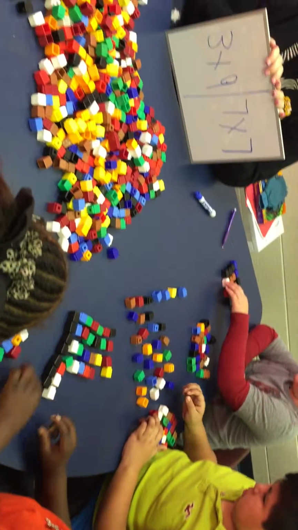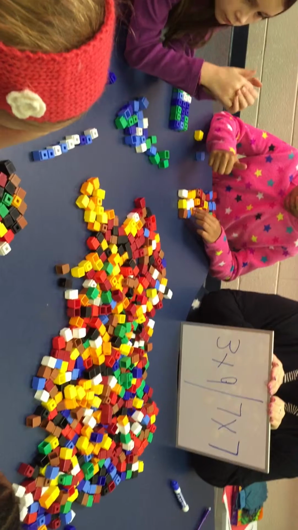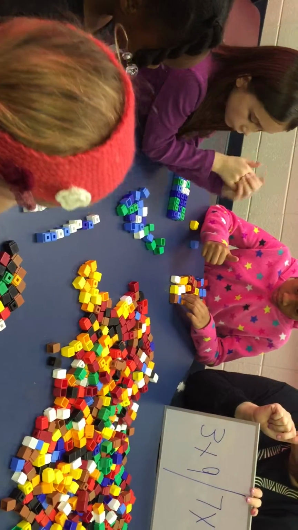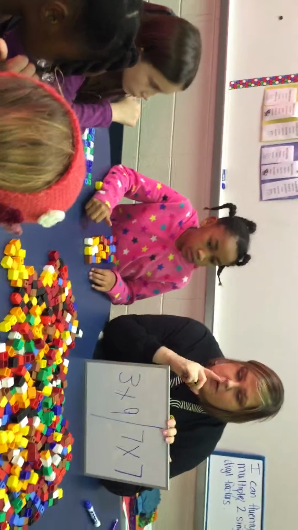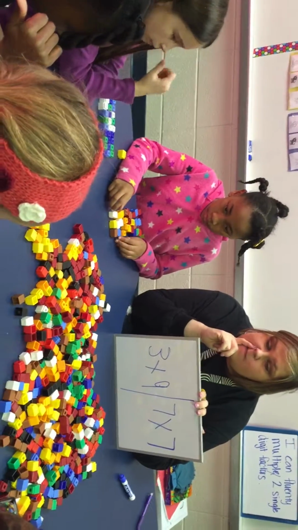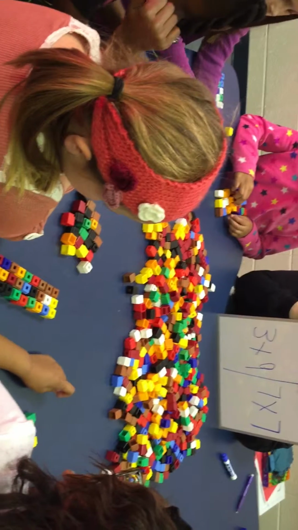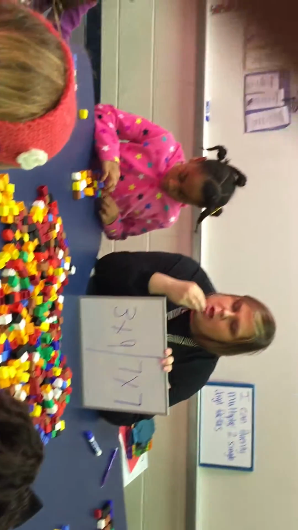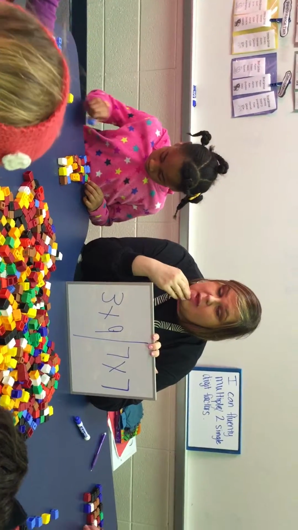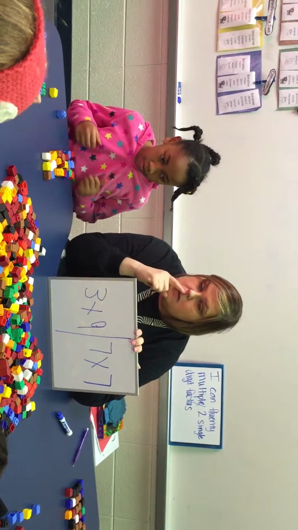Genesis is ready. Oh, the girls had not quite so many blocks they had to do. Girls, I'm going to talk to you while the boys are finishing up. What do you notice about your array, Savannah? How can I figure out how many blocks I have in that array without counting each block?